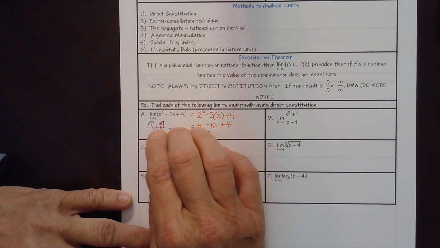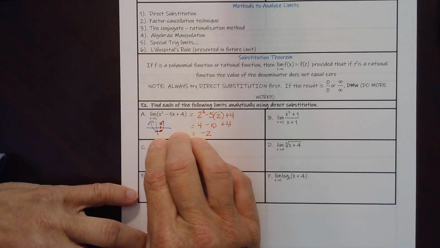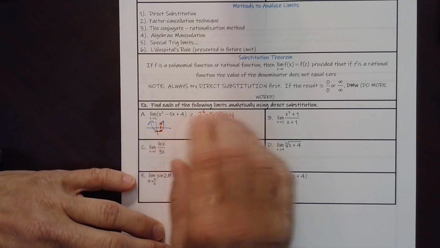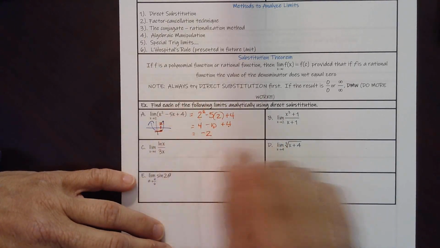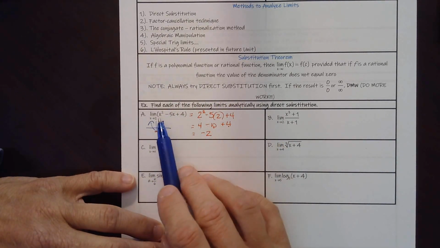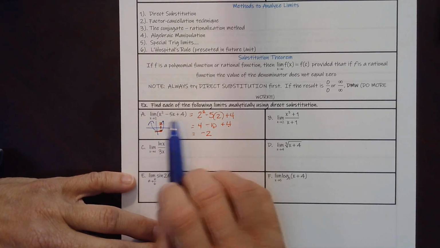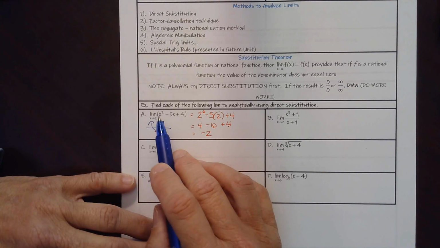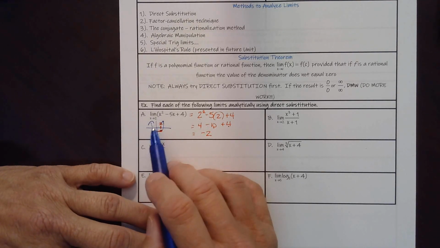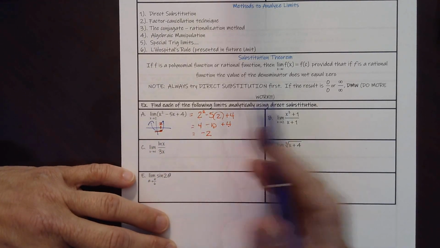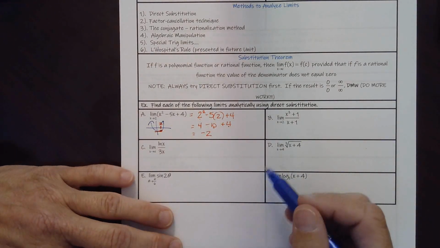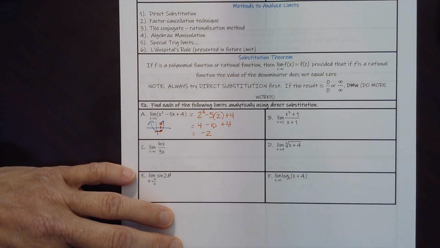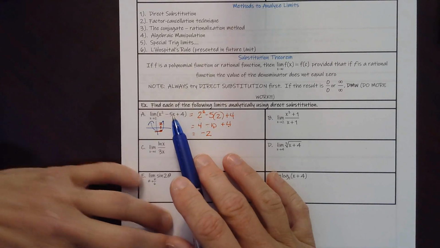So I've already done the first one. The first thing I wanted us to do with this is recognize that this equation is a quadratic. And we know that the quadratic opens up because the leading coefficient is positive. That's basically about all I know just by looking at the function itself.